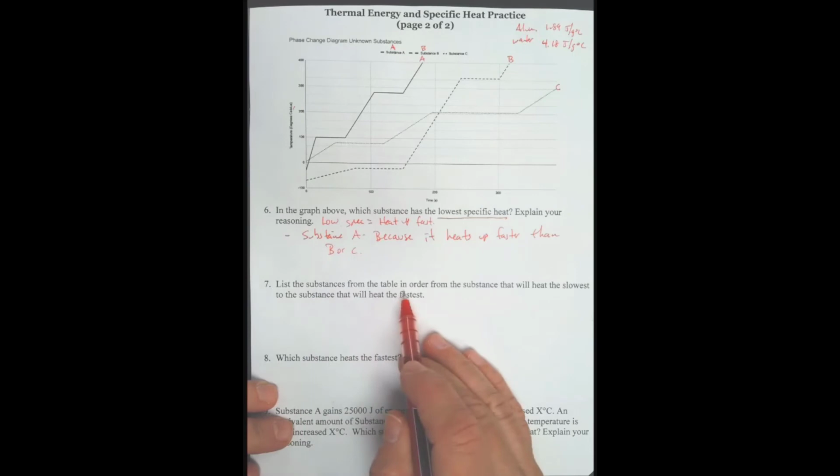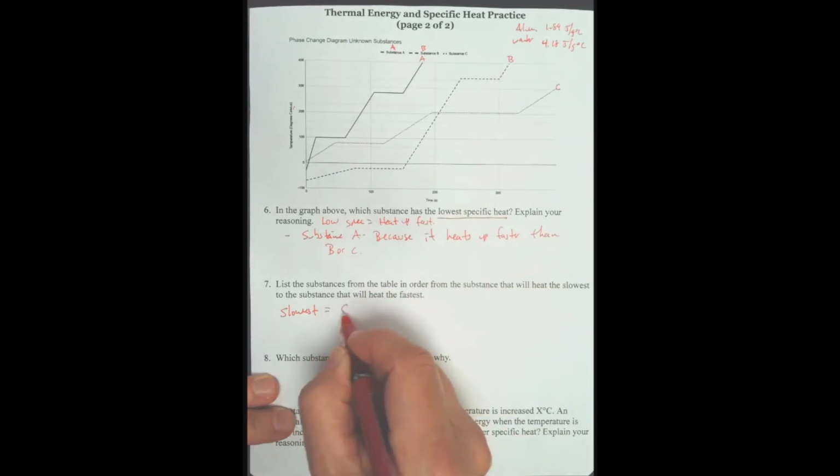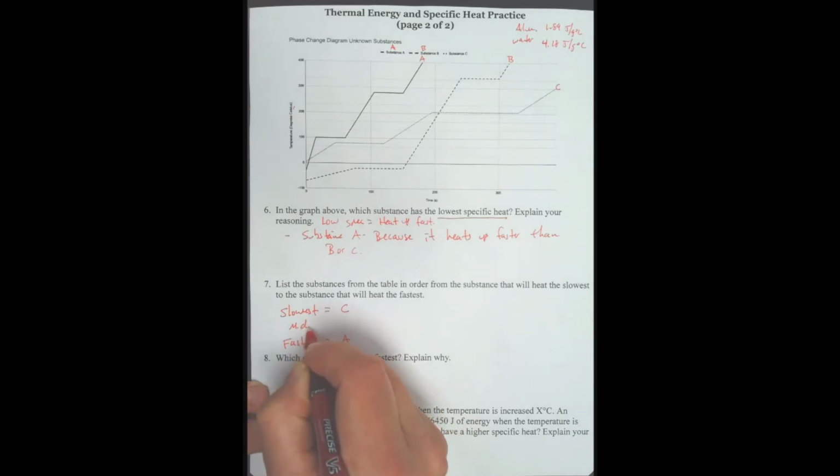List the substances from the table in order from the substance that will heat the slowest to the substance that will heat the fastest. If we list the slowest, we know it's going to be C, because even after all this time, we haven't even gotten to 400 degrees yet. So the slowest is C, the fastest is A, and the middle is B. Again, which one heats the fastest? It's A. We've already shown that because it heats to 400 degrees in only about 180 seconds.